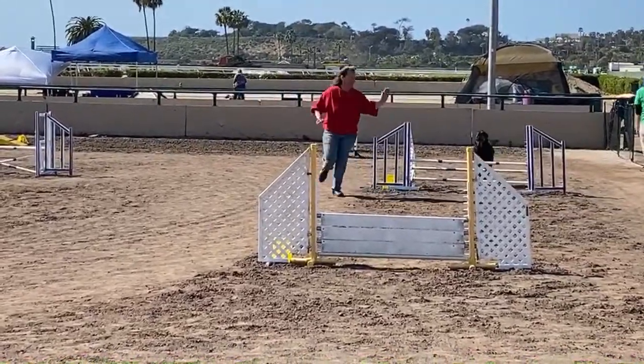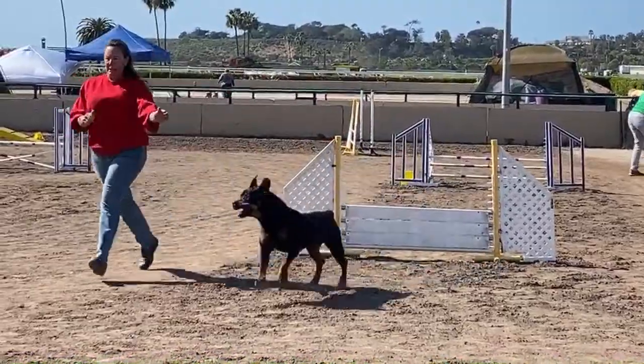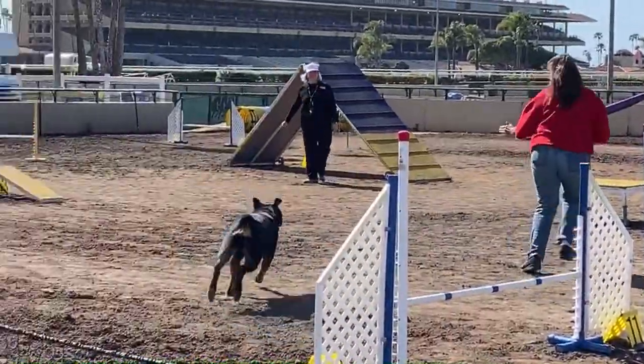And here we come. Whoa, there he goes. What a blast he's having. He's having fun. Okay, there he is.